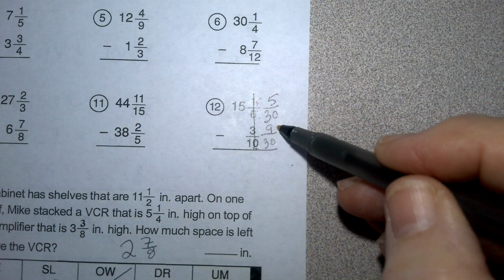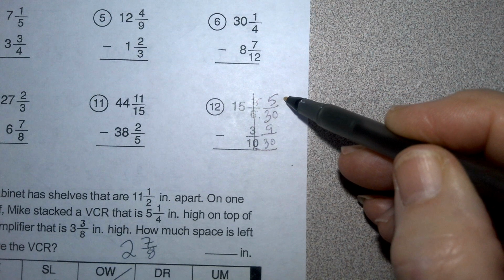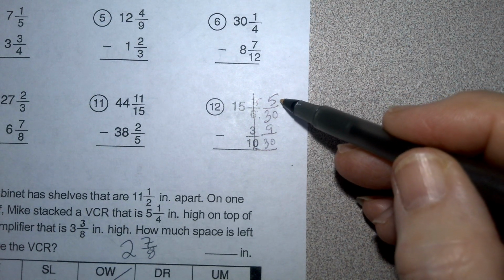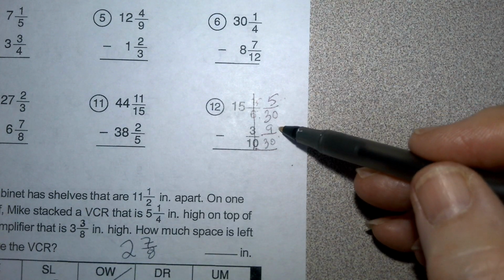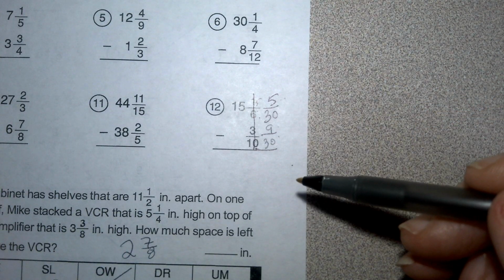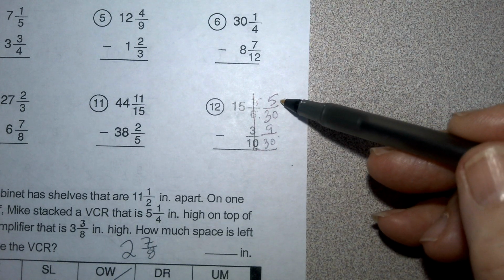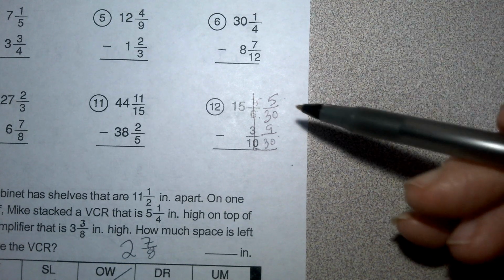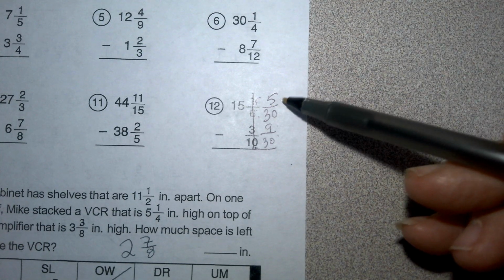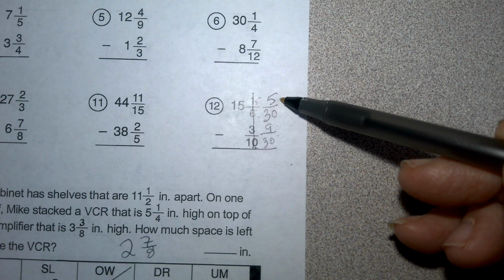He just wants 9 loose pieces. I don't have enough to give him. Leanna, what do I need to do? I can't do 5 minus 9. What should I do, ma'am? Okay, hold on. I'm seeing what she knows. How do I get more right here? Say that again?